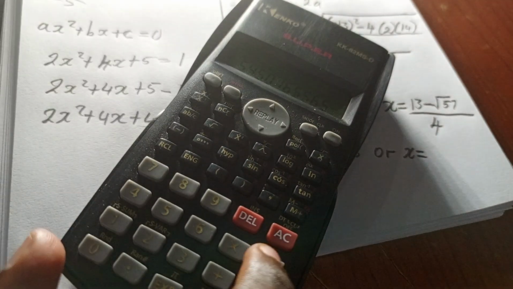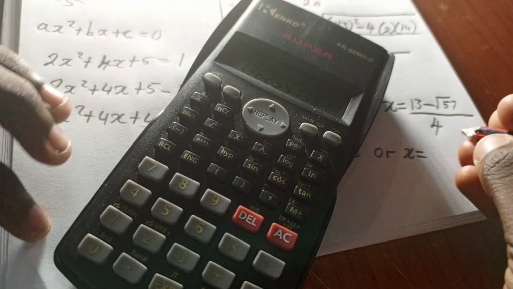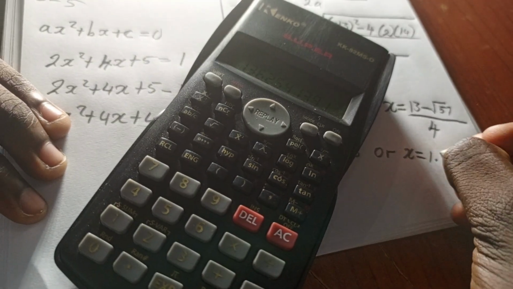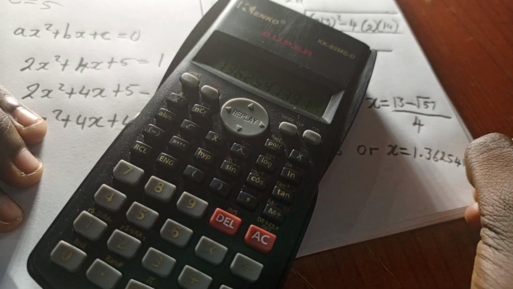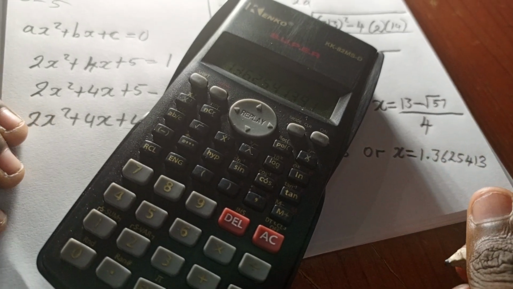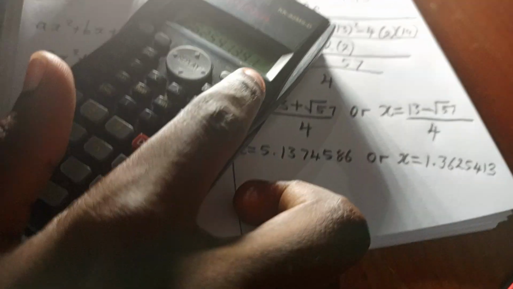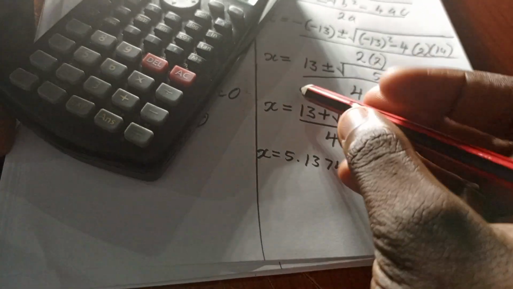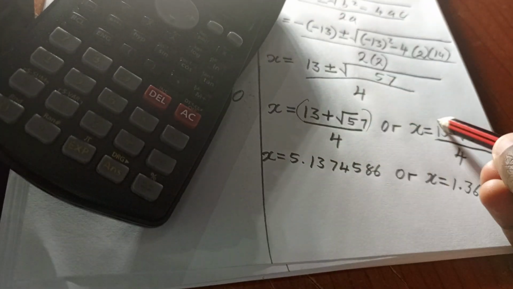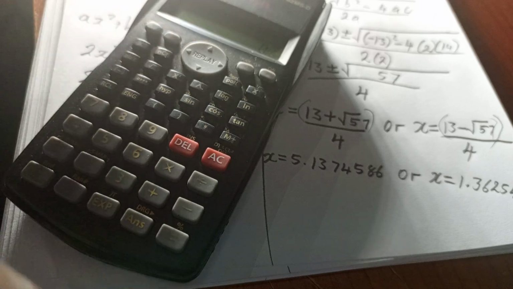Then we divide by 4. Our answer is 1.3625413. Yeah, so you've gotten that. Or you can use another alternative there. You can just put brackets there, then brackets here, so that you don't get confused. Then you deal with what's in the brackets first, then you divide.